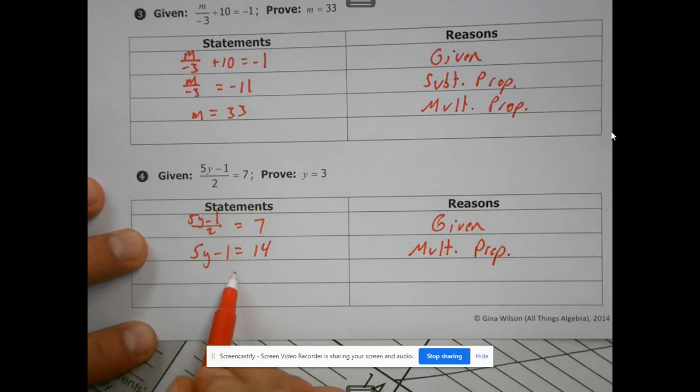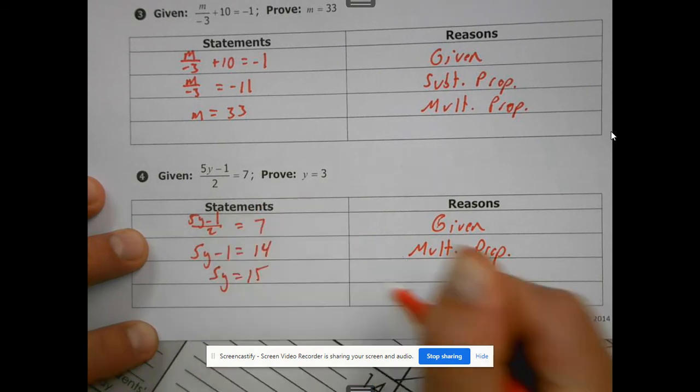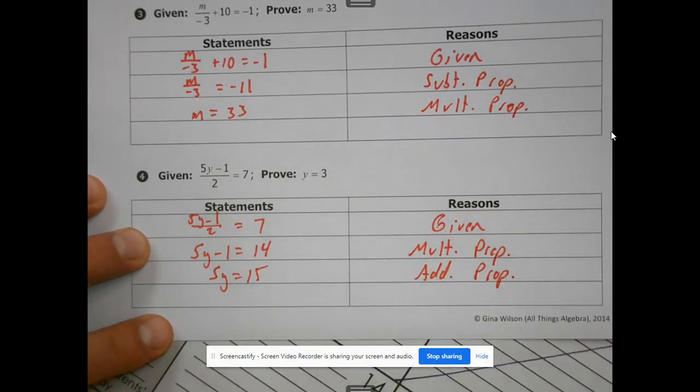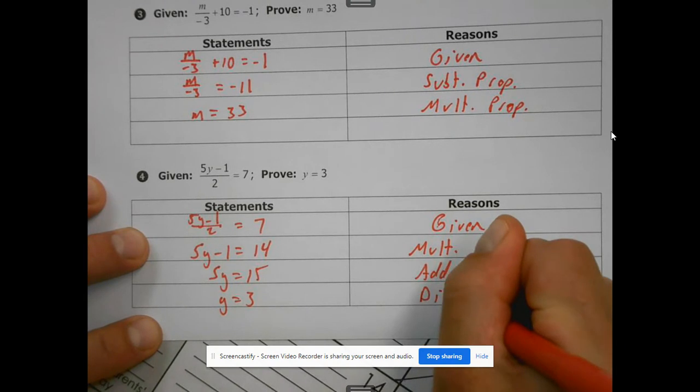Next step, add 1 to both sides. 5y is 15. Addition property. Last step, just divide by 5. Y equals 3. Division property.